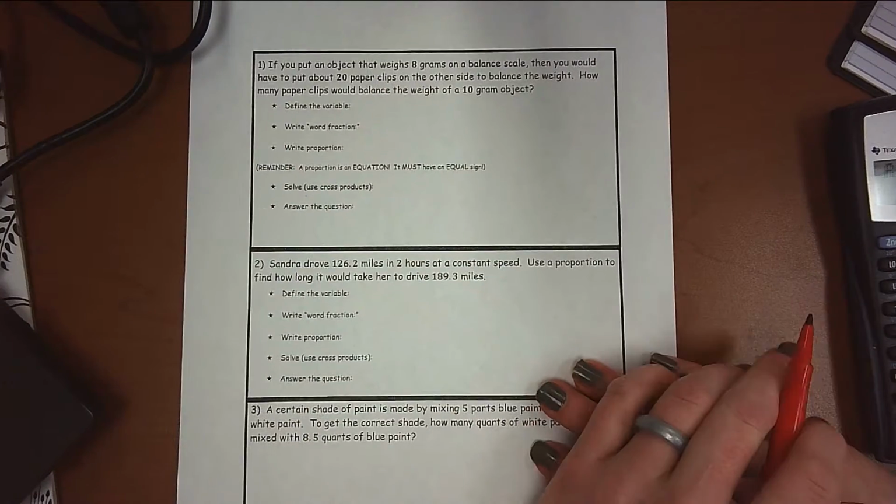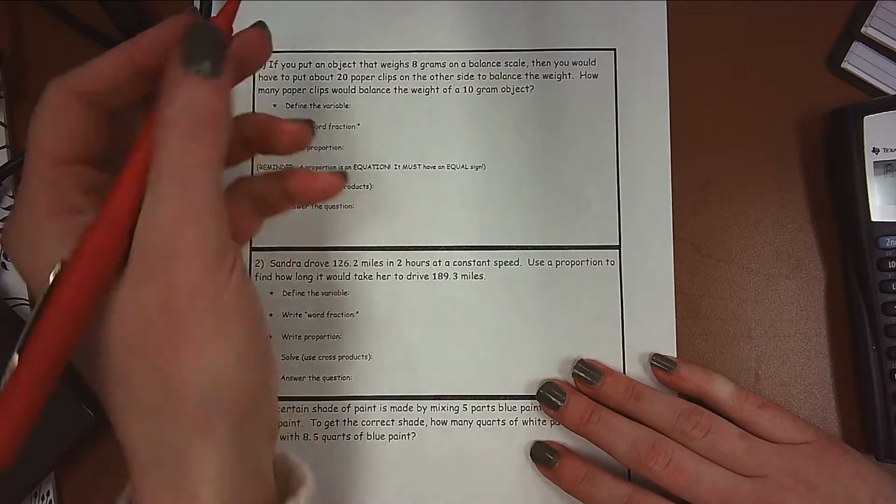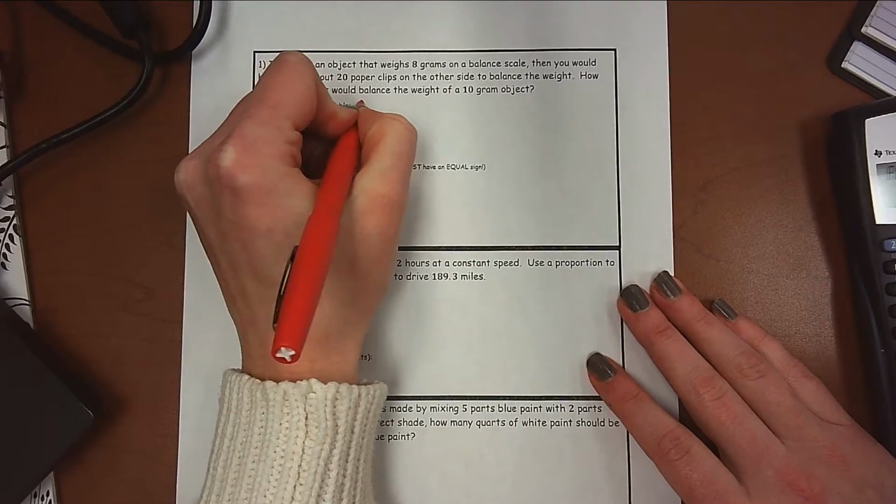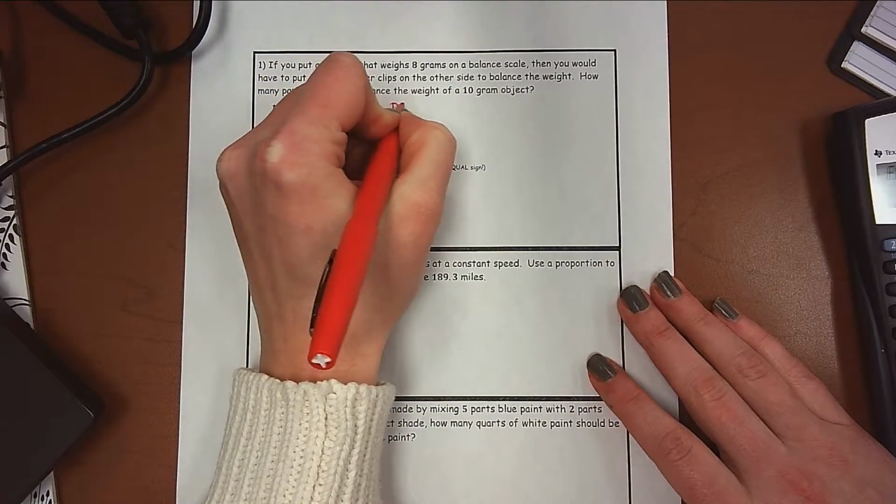So the first thing that we're going to do is define the variable. Remember that the variable is the unknown. It's what we don't know. How many paper clips? So I'm going to use a P to represent paper clips.